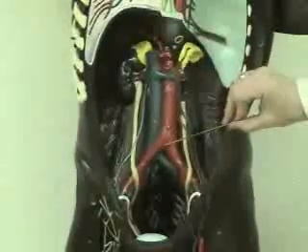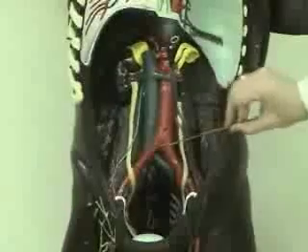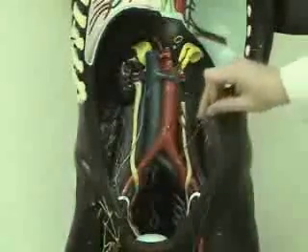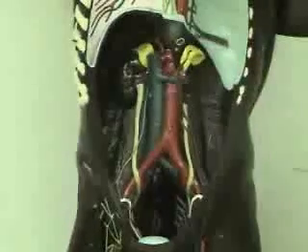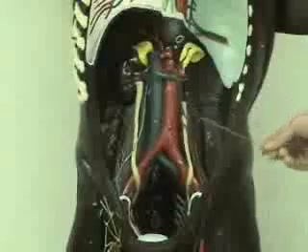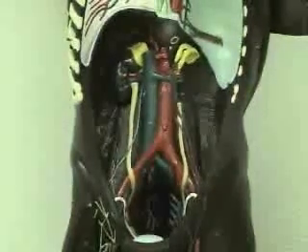Then at L4, the abdominal aorta bifurcates into the common iliac arteries, which then divide into internal and external iliac arteries each. Now I want to look at the venous return here for just a second, because the venous return is not balanced from the left side to the right side.